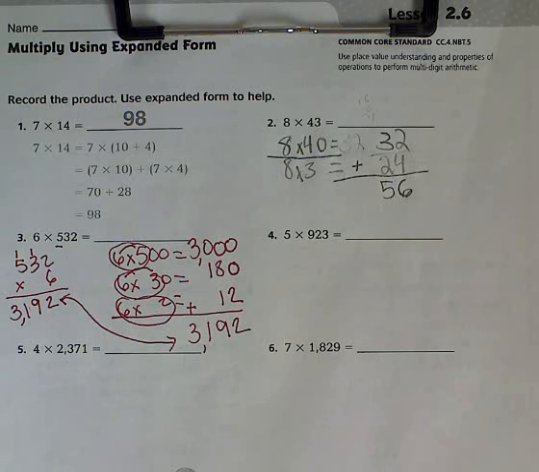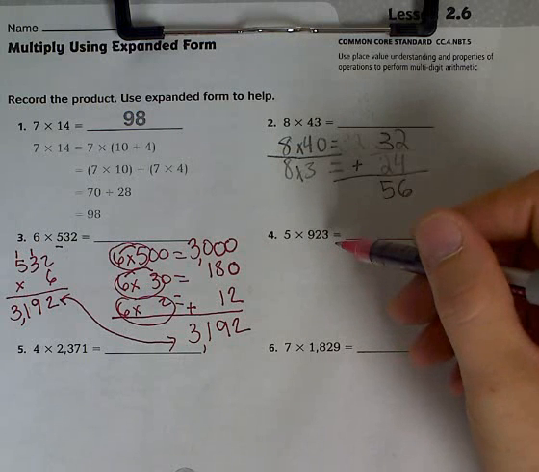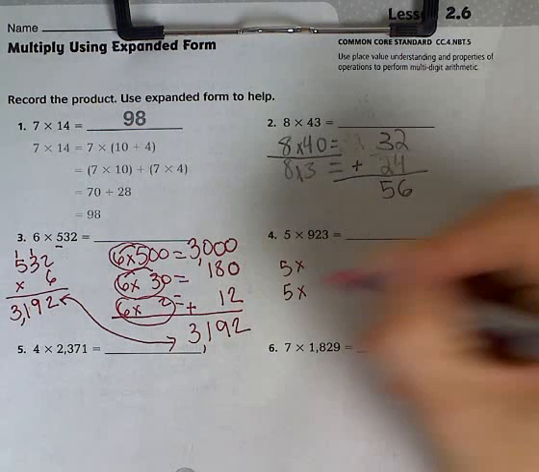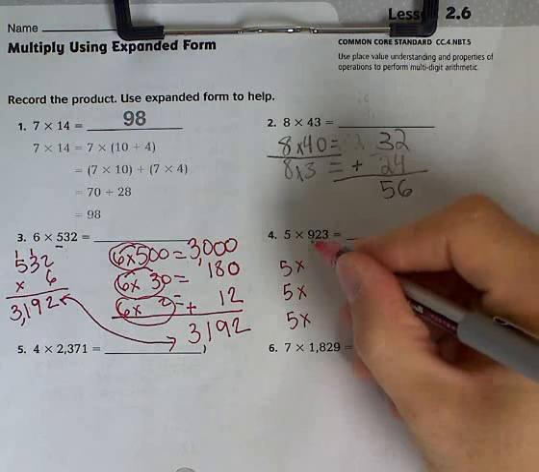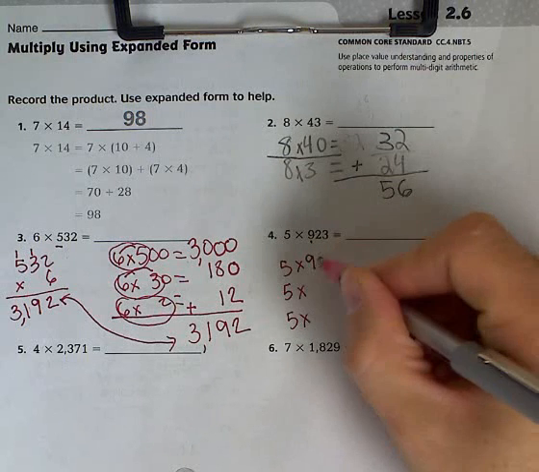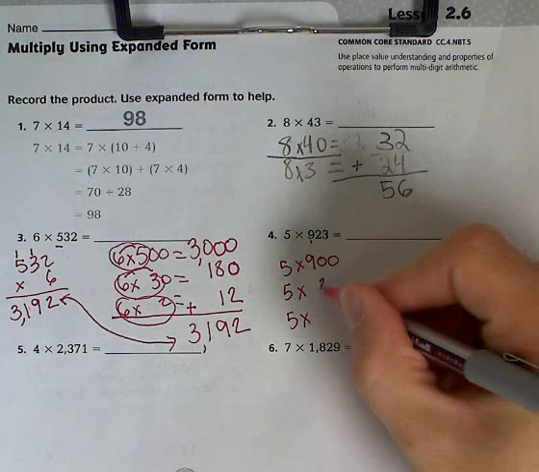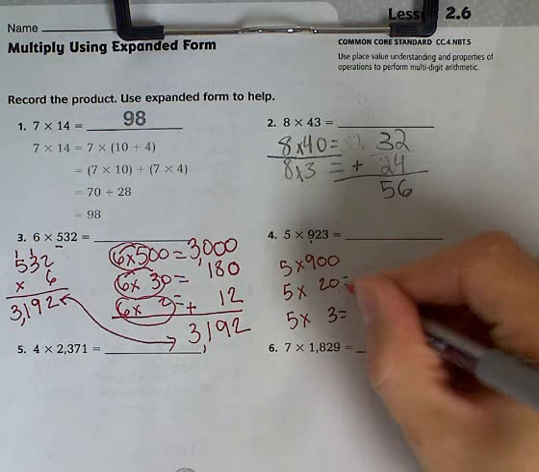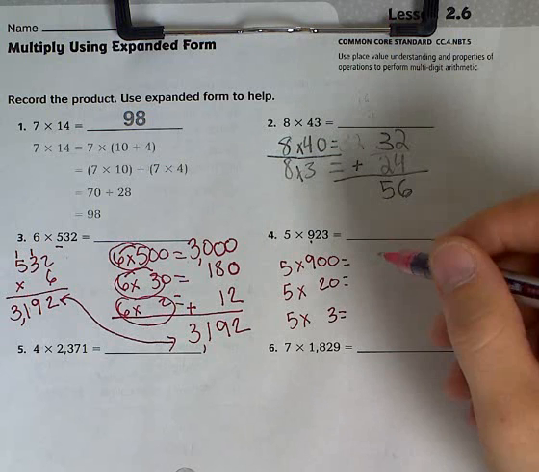I'm going to do one more just to kind of quickly make sure everybody's got it. Right here we have 5 times 923. So what I'm going to do is I know I'm going to have 5 times the hundreds place, 5 times the tens place, and then 5 times the ones place. My hundreds place is the 9, so that's 900. The tens place is a 2, so that's going to be 20. And the ones place is a 3, so that's 5 times 3. That's going to give me my 3 partial products separately. Put them back together and you'll have your total product.